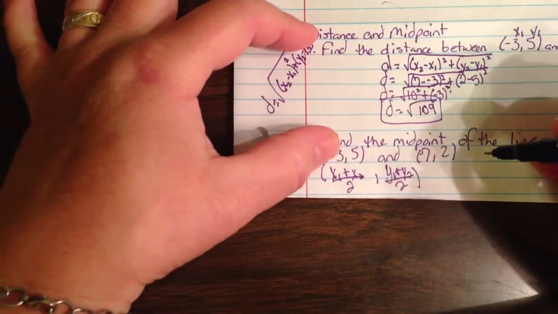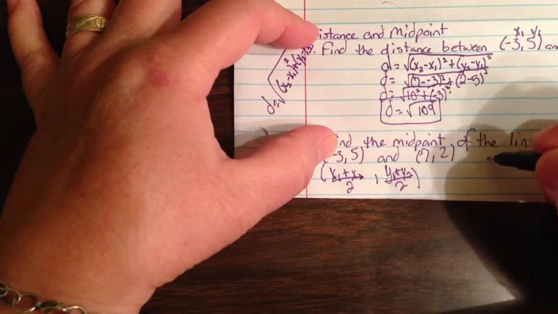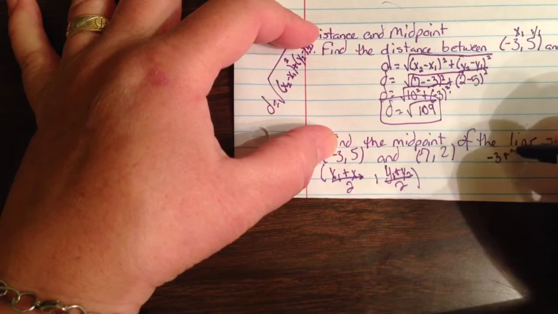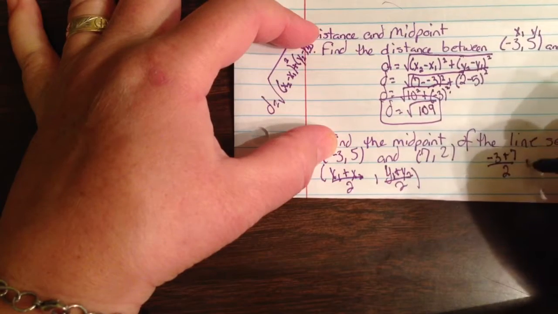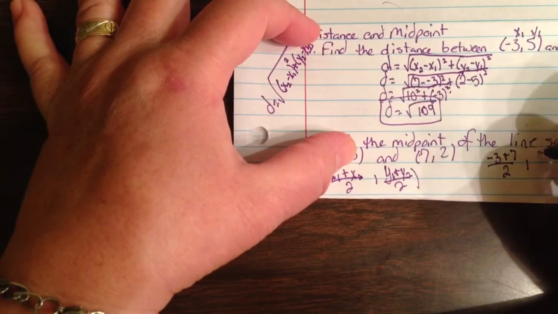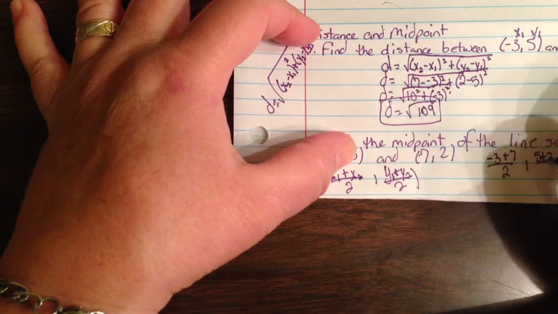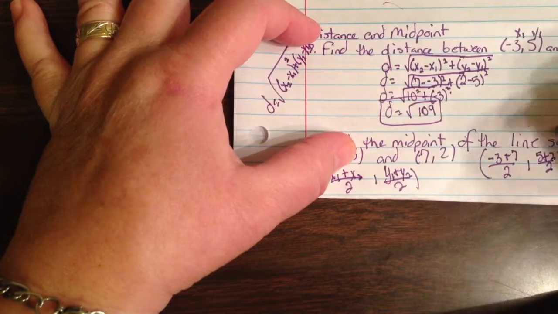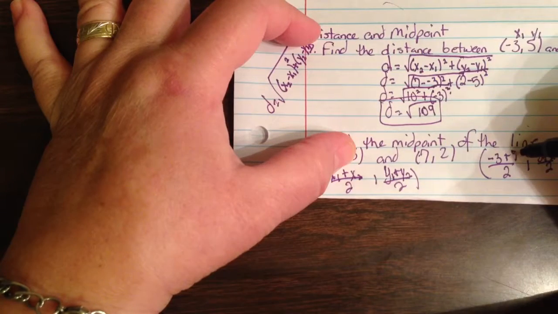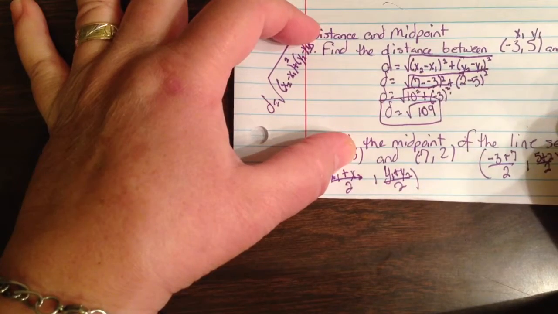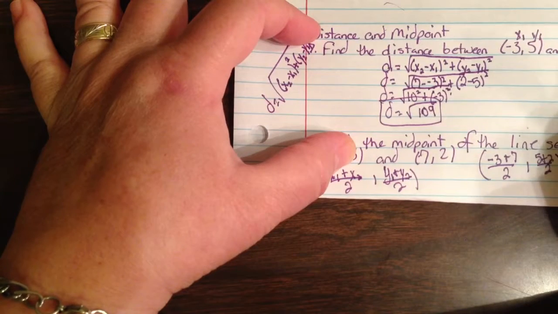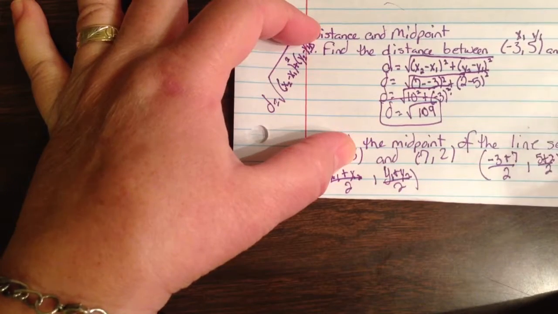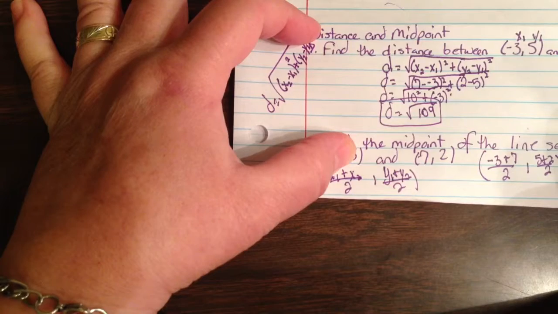So we would say negative 3 plus 7 divided by 2, 5 plus 2 divided by 2. It's just a matter of cleaning it all up. Negative 3 plus 7 is 4, divided by 2 is 2. 5 plus 2 is 7 over 2.